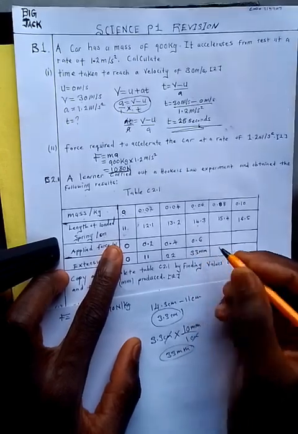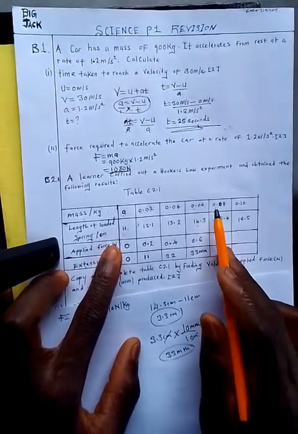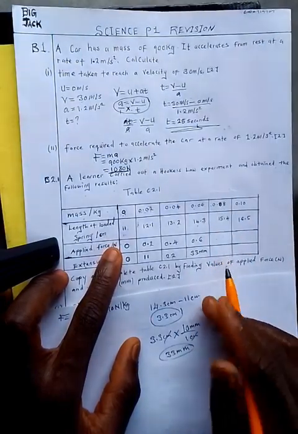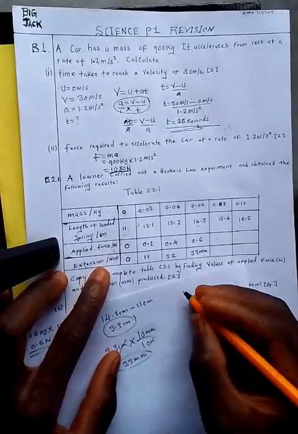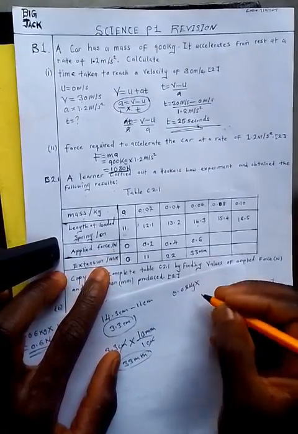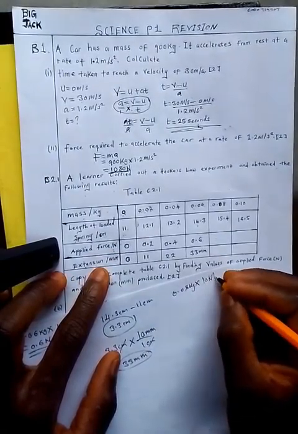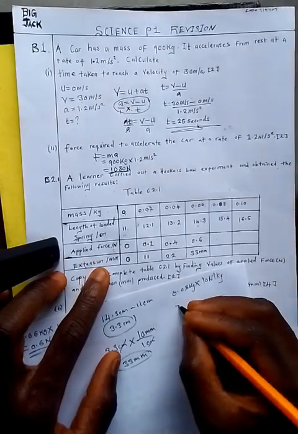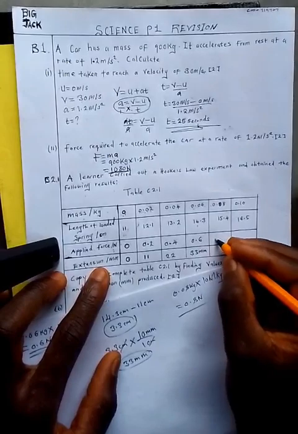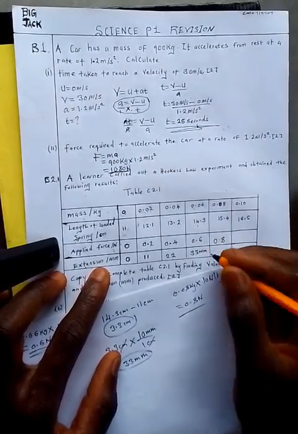millimeters. Then let's come to this one. We have the mass of 0.08 and we are finding the applied force. So 0.08 kgs multiplied by the acceleration due to gravity, which is 10 newtons per kg. Then the answer is going to be 0.8 newtons. So we have 0.8 here.